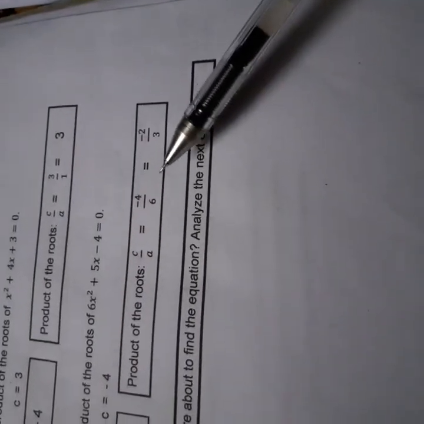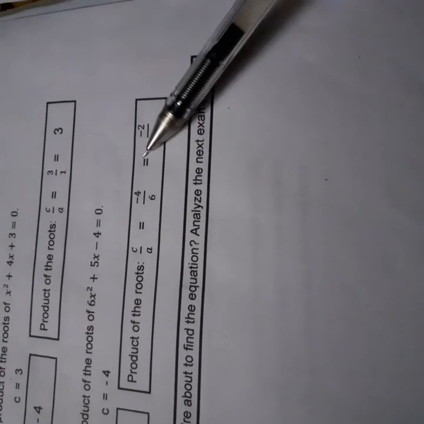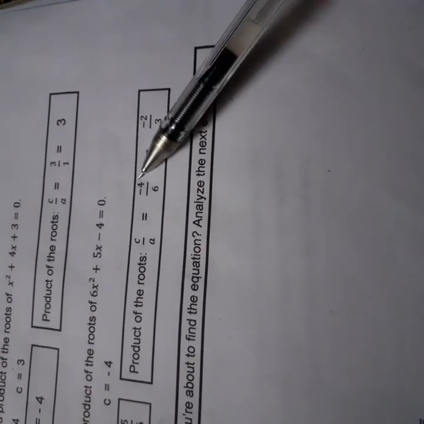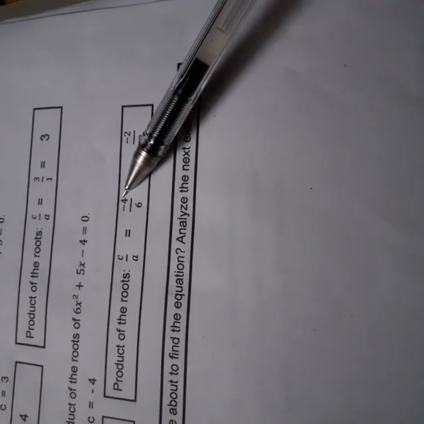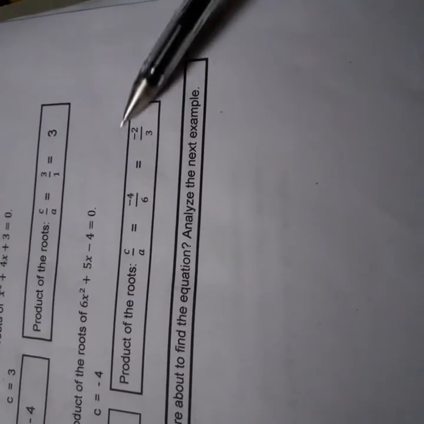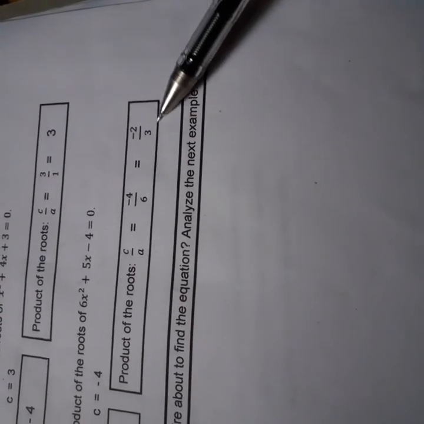Then, substitute 6 is equal to, simplify, negative 4 over 6 divided by 2. The numerator and denominator. So, simply, negative 4, 4 divided by 2 is 2. 6 divided by 2 is 3. Then, we get the simplified form of the given fraction, negative 2 over 3.